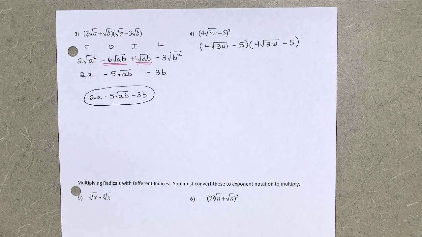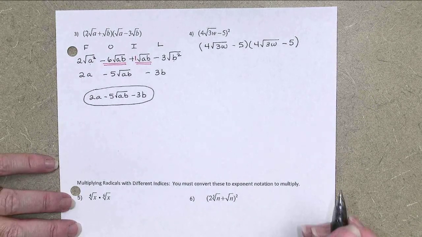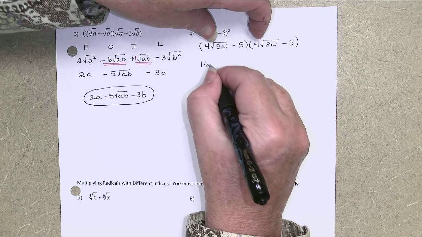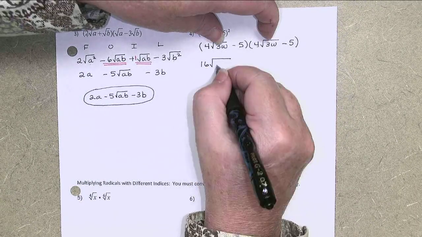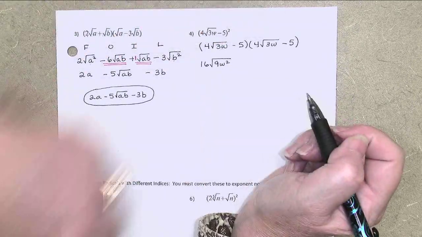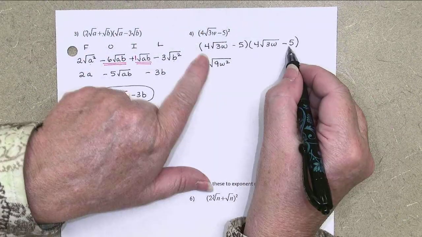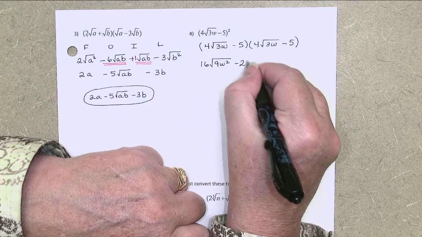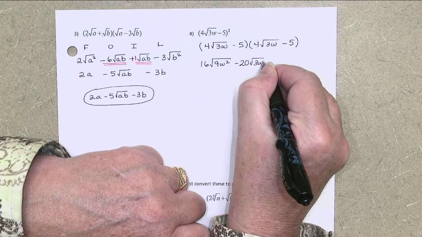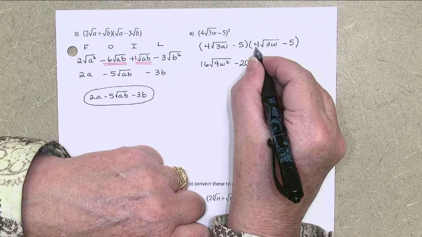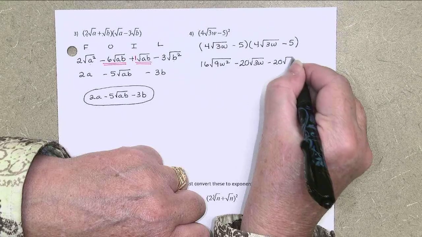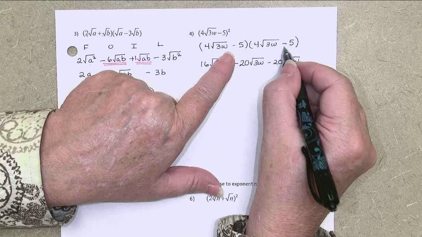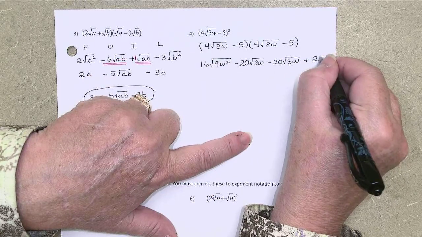Okay. Once again, I'm going to do the first, outer, inner, last. So on the firsts, 4 times 4 is 16. And under my square root, I would have 9w squared. On the outers, negative 20 with a square root of 3w. And for the inners, the exact same thing. Negative 20 square root 3w. And then in my lasts, negative 5 times negative 5 is a positive 25.